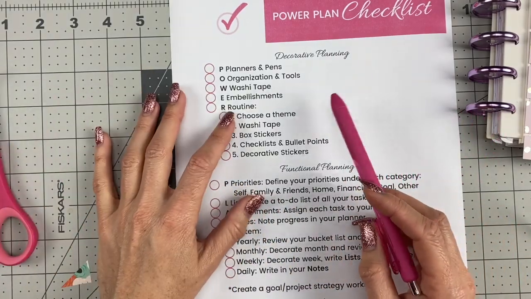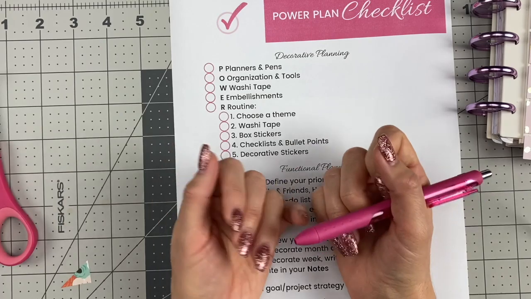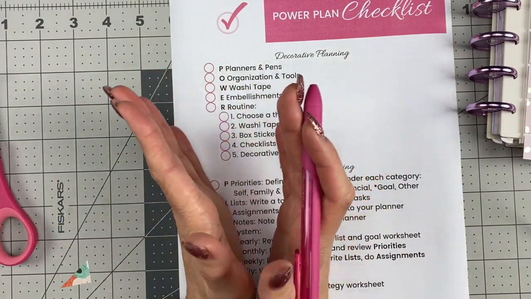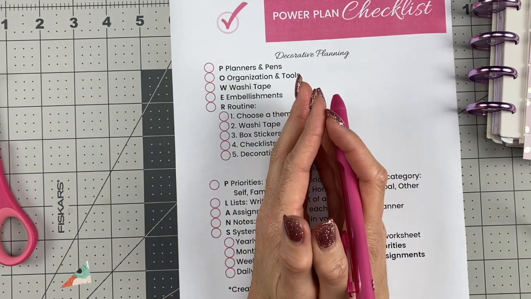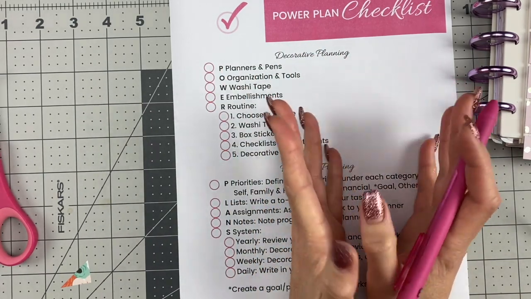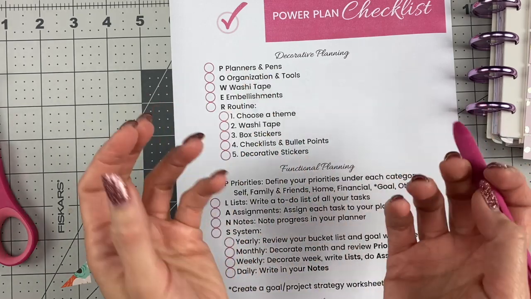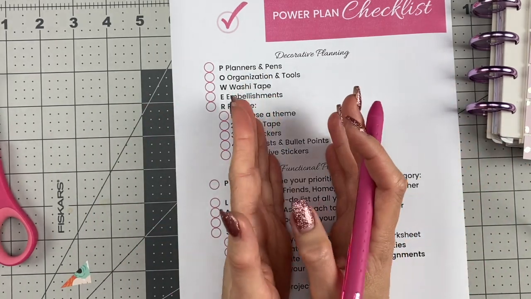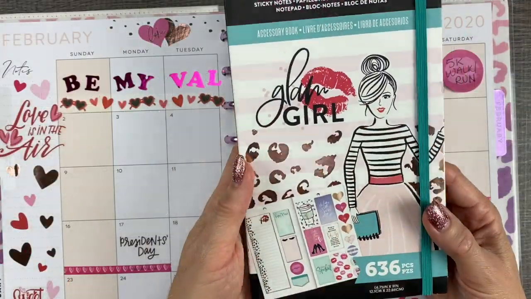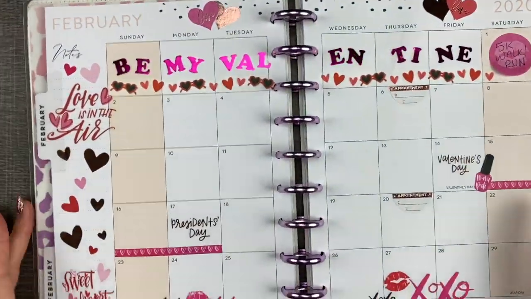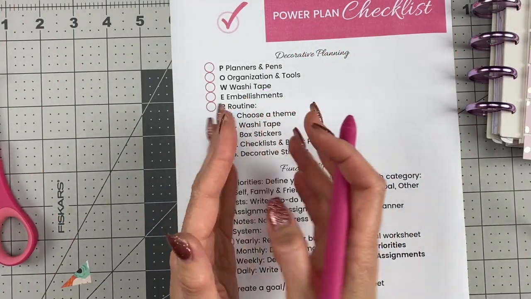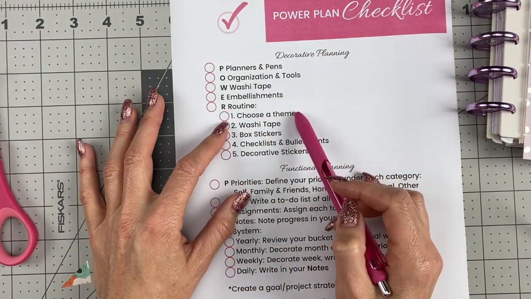My routine is to choose a theme, and my theme is usually based on a couple of sticker books or a color or a season, something like that. I pick a theme, then I try to narrow it down. So let's say, like recently, Valentine's. So Valentine's theme, and then colors. Are we doing just pink? Are we doing red? Are we doing red and pink? You know, narrow it down. So you have a theme, you choose some colors, done, got a theme.